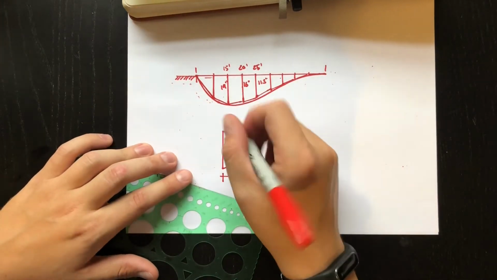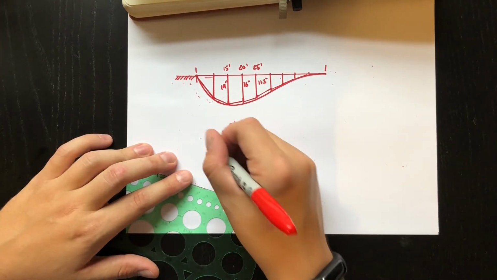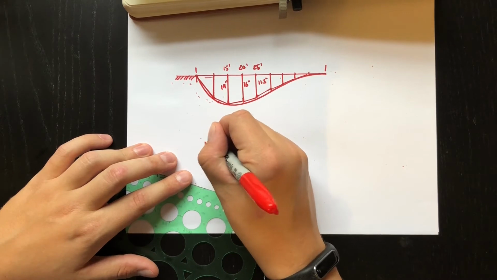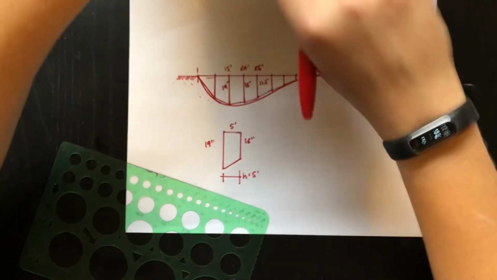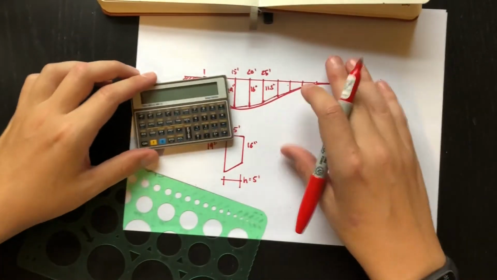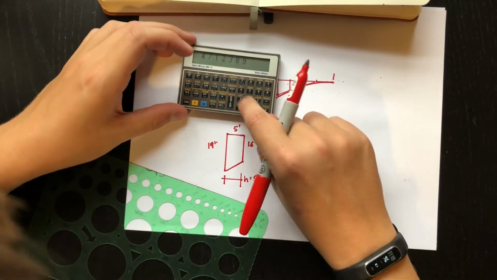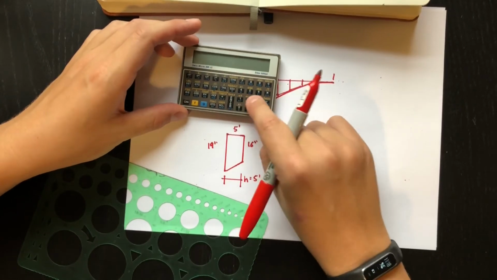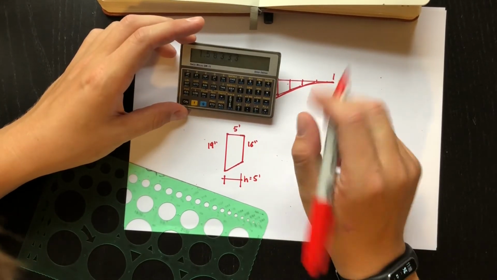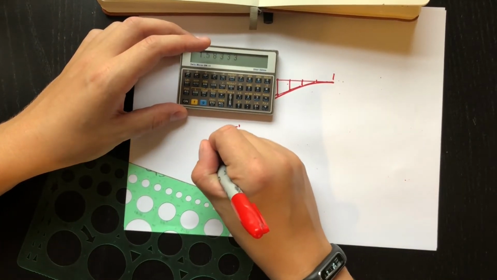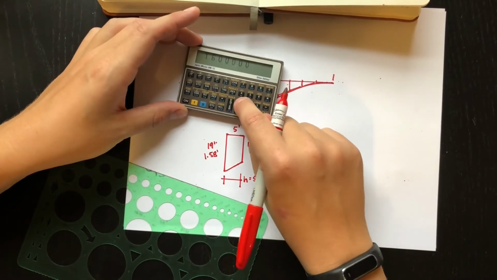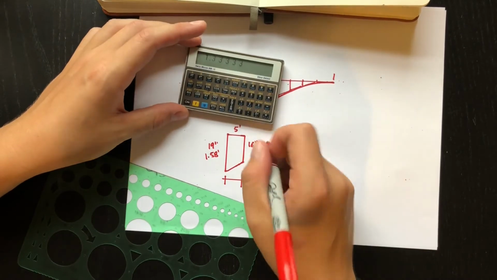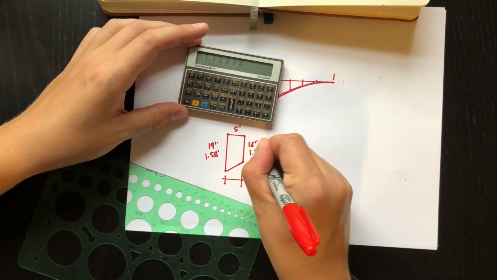And then one side of our trapezoid is 19 inches, and the other side is 16 inches. We can't mix units here, so we're going to convert those back to feet. 19 divided by 12 is 1.58 feet, and 16 divided by 12 is 1.33 feet.